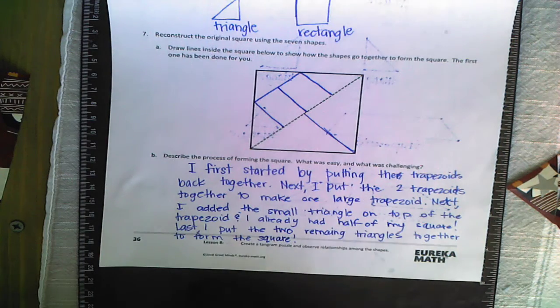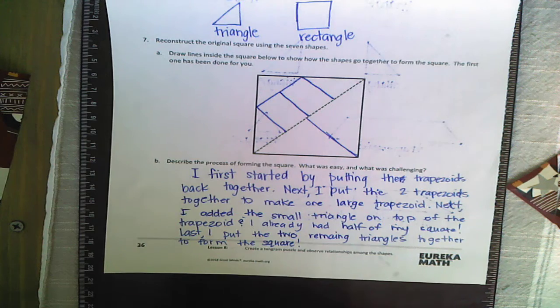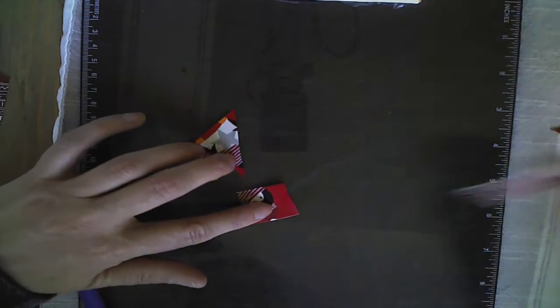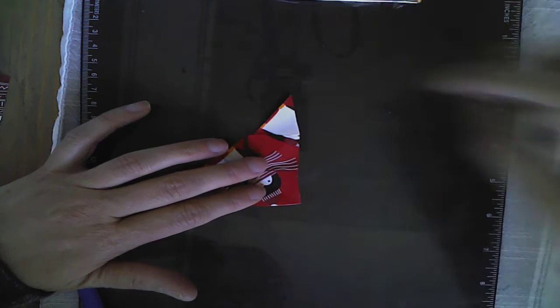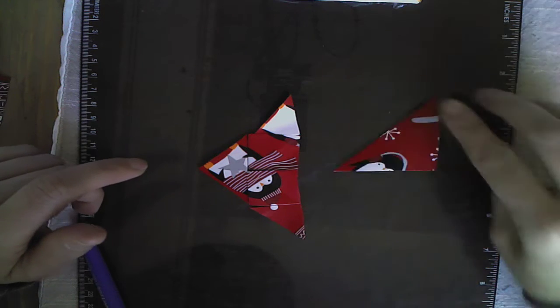Awesome. I would love to hear from you. What was easy and what was challenging? Believe it or don't, the last part, putting the one side of the triangle with the trapezoids, all this business was not that hard, right? I got that together. It was putting these in that I was struggling with.